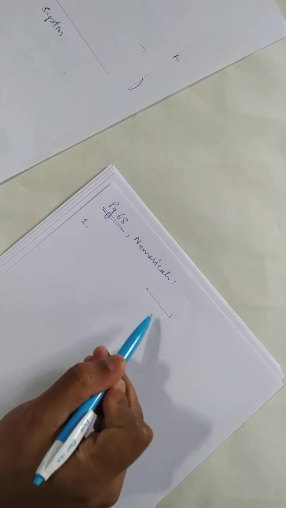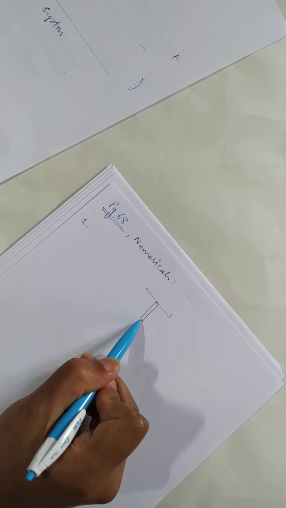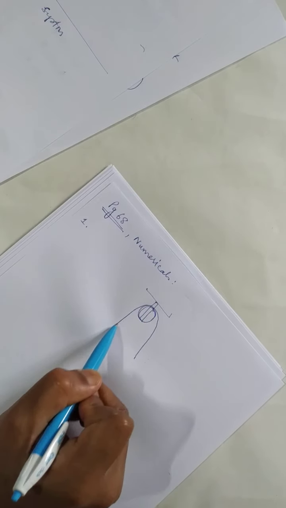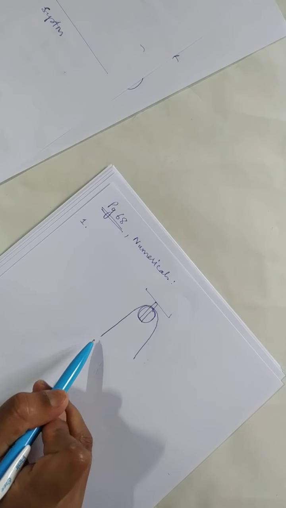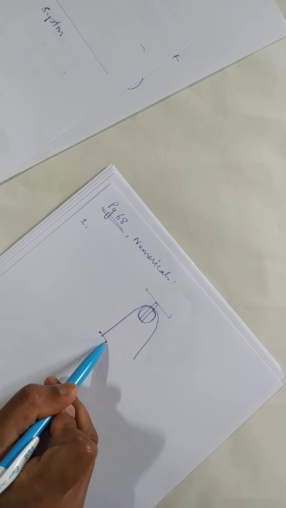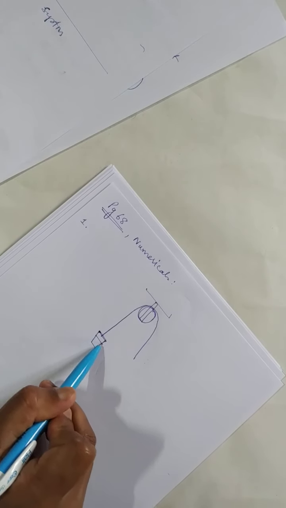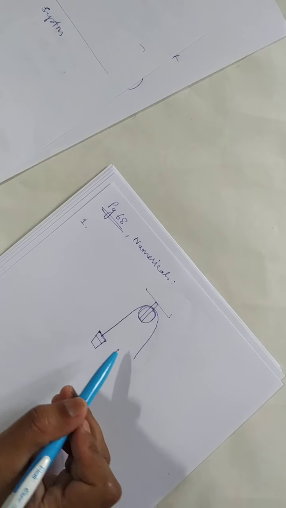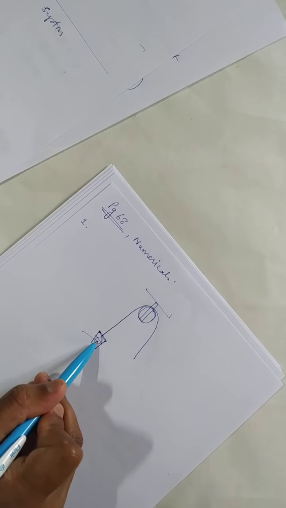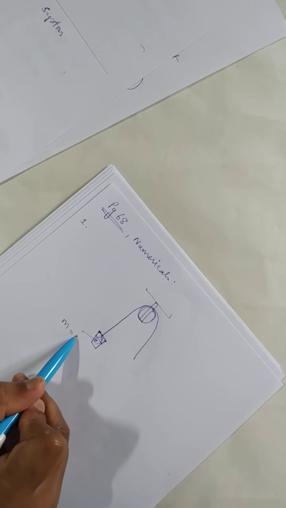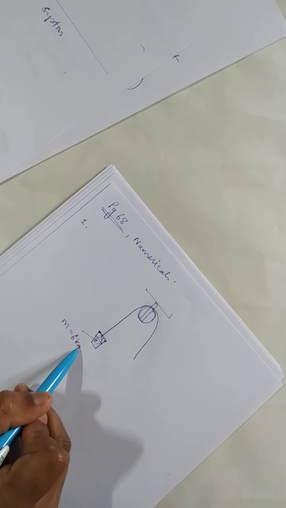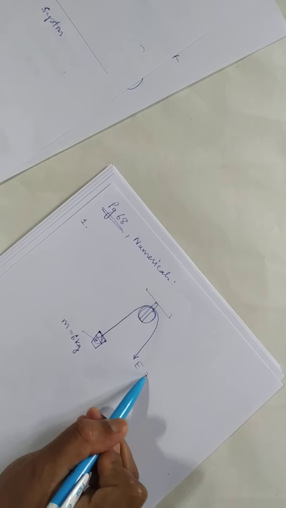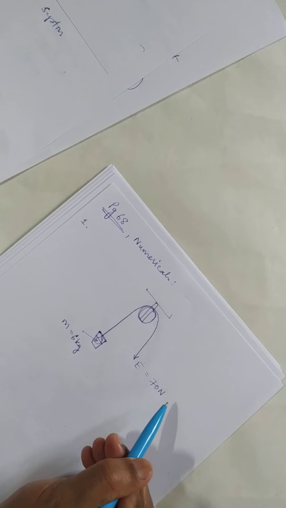So let us say this is a fixed pulley, and let us say this is a bucket. In the question it is given like this: the mass of the bucket and the water together is 6 kg, and the force applied by the woman, that means the effort applied by the woman, is 70 Newton.